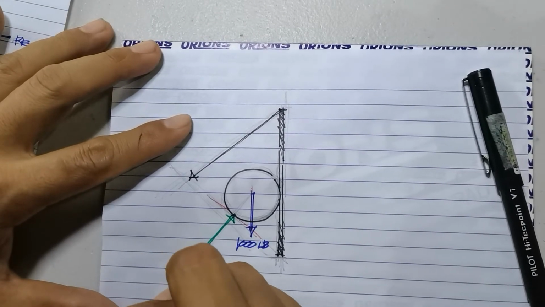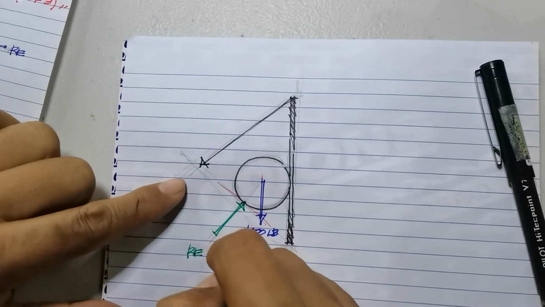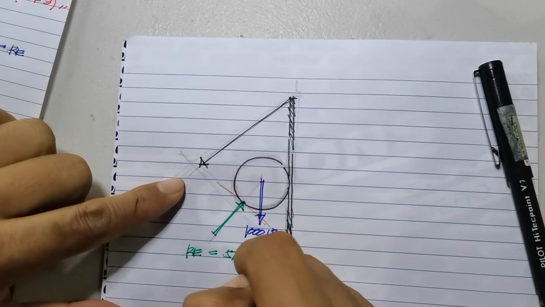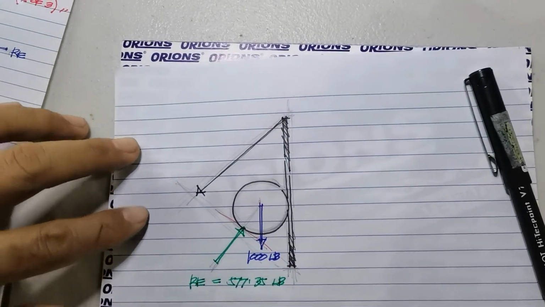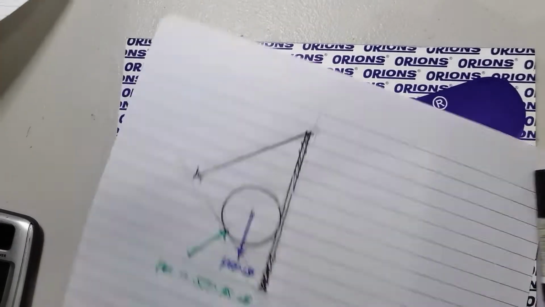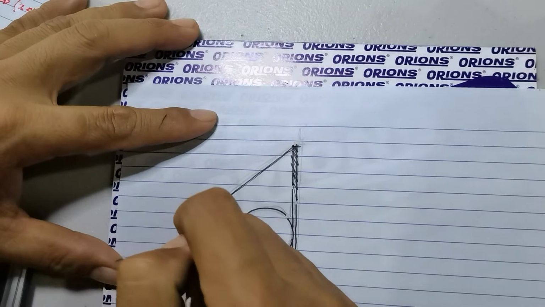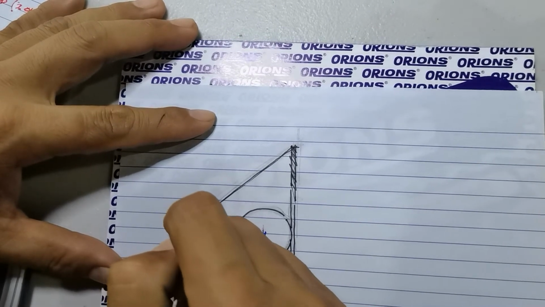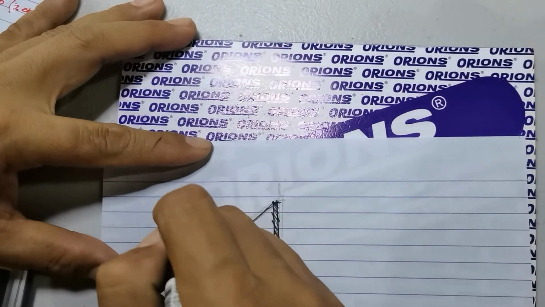So, RE is equivalent to 577.35 pound. Tapos ito naman is what we call tension. Tension on the part of cable BD. Yan.